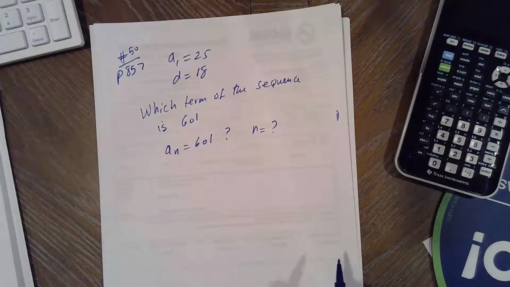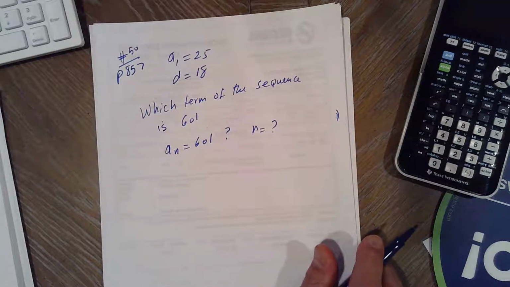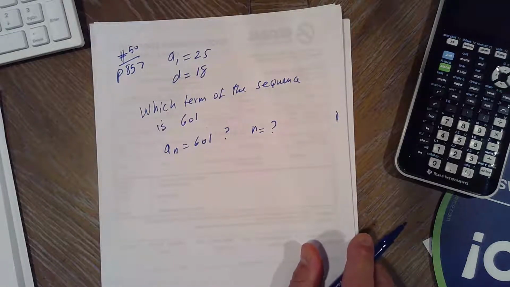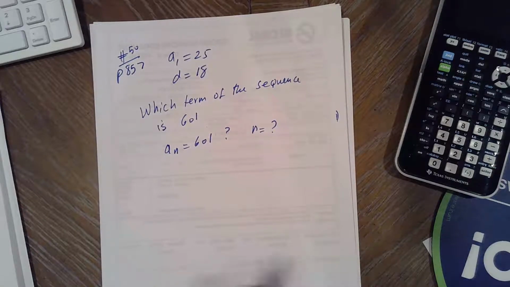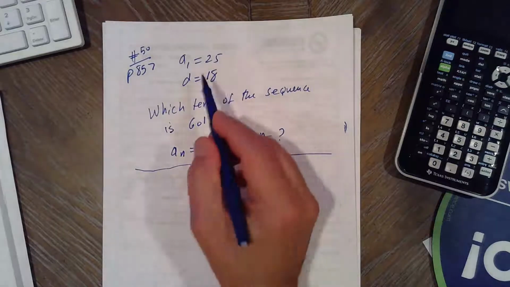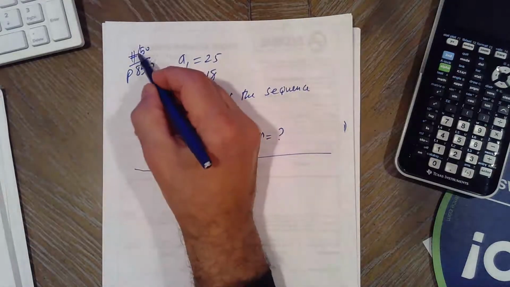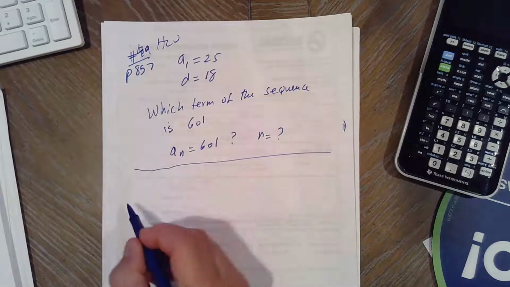Oh, wait. I'm sorry, this is 49. I don't want to do 49, I want to do 50. 49 is your homework. That's your homework. So let's do that.